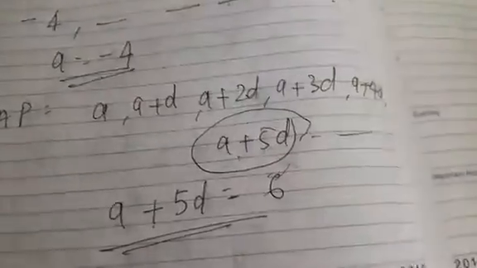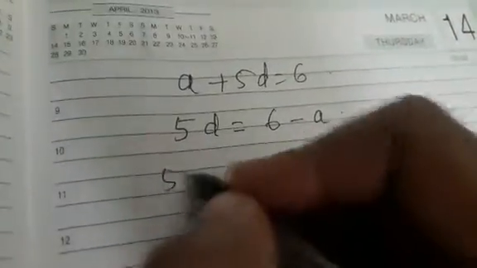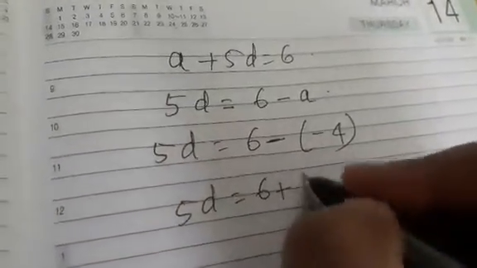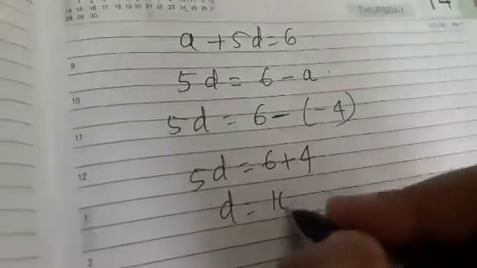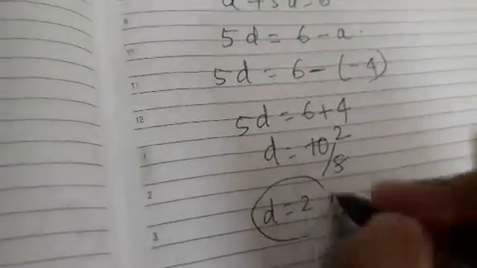So we write here a plus 5d is equal to 6, and therefore we know that a is equal to minus 4, 5d is equal to 6 minus a. 5d is equal to 6 minus minus 4. 5d is equal to 6 plus 4, and d is equal to 10 by 5, and that is 2. So d is equal to 2. Now the common difference is 2. So therefore what I'll write here?